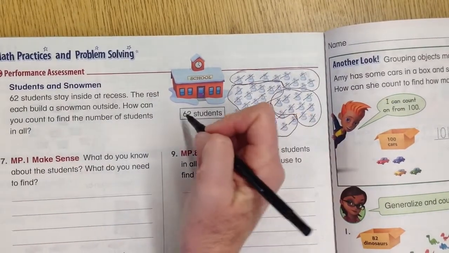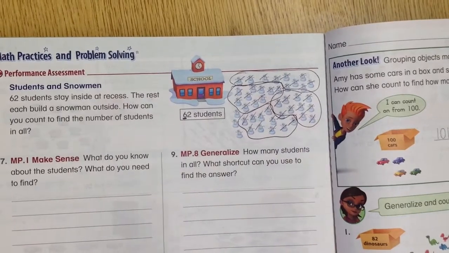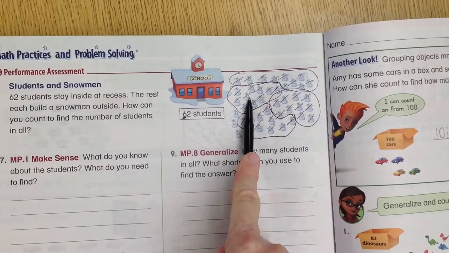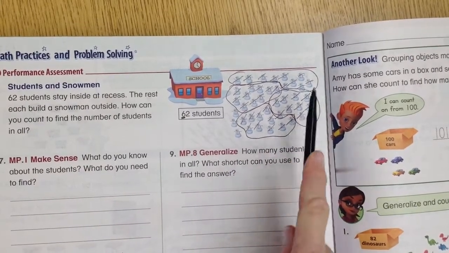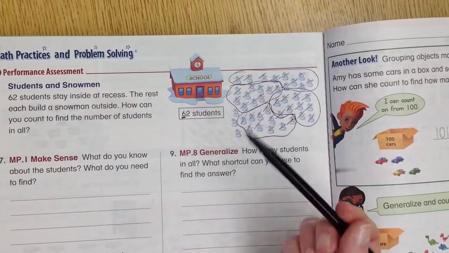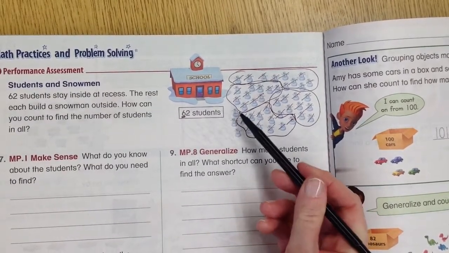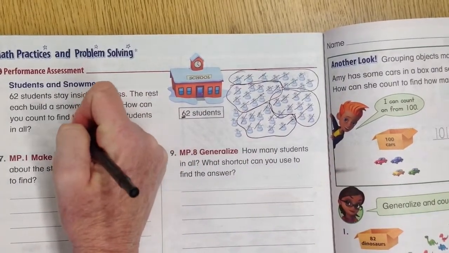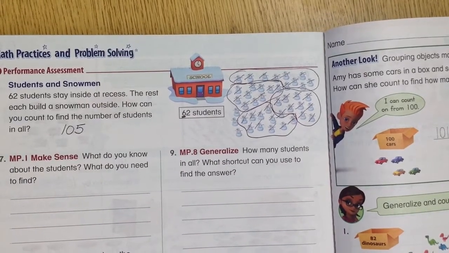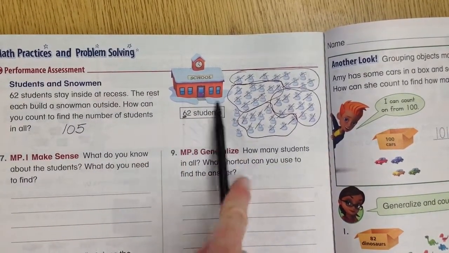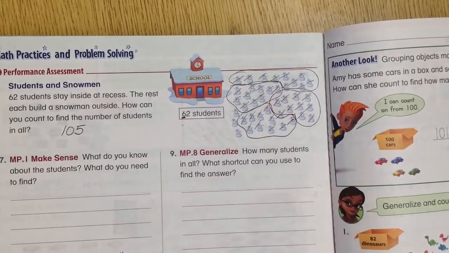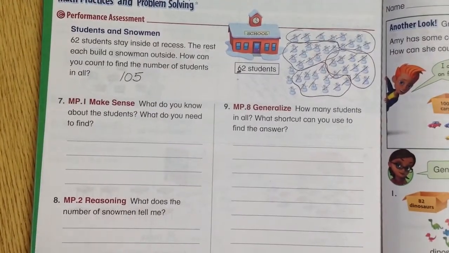So we're going to count by 10 starting at 62. So 62, 72, 82, 92, 102, and then we count on by ones, 103, 104, 105. Now, let's look at this. What do you need to know about the students? Well, we need to know how many are inside, and then what do you need to find? We need to find those groups for the number that went outside.